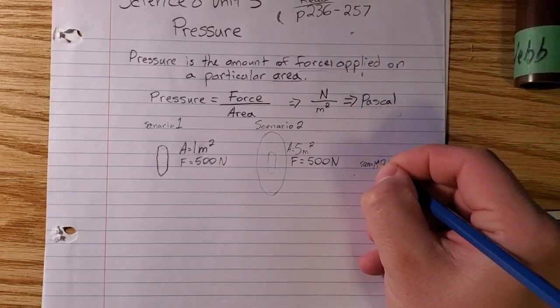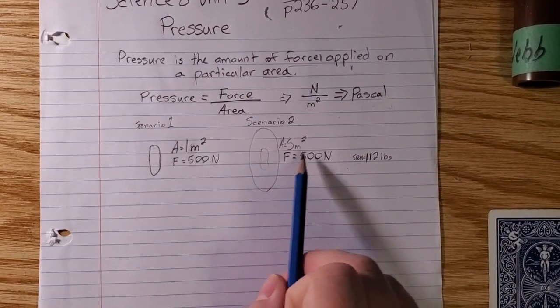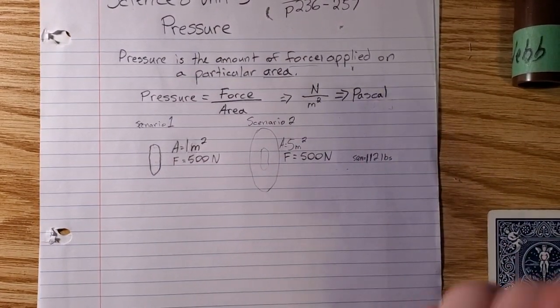I have no concept of weight anymore. It's been a while since I weighed that. Anyways, so that's what this force is. That's a force that's being applied down onto the ground with footsteps.